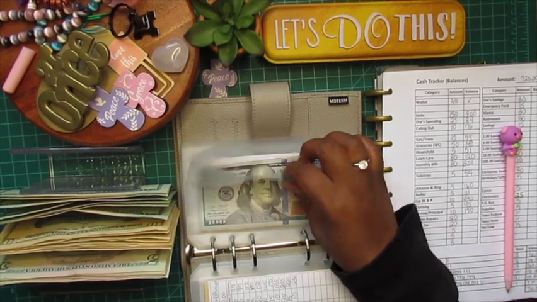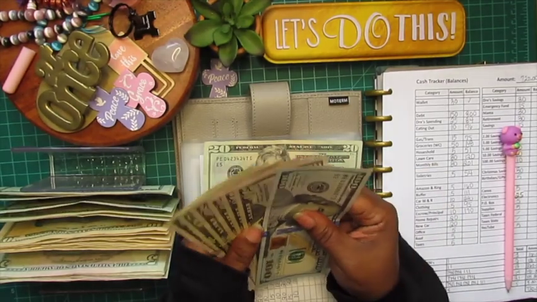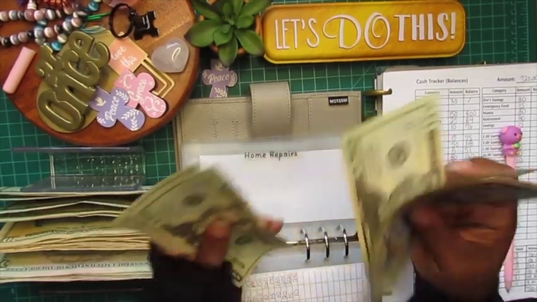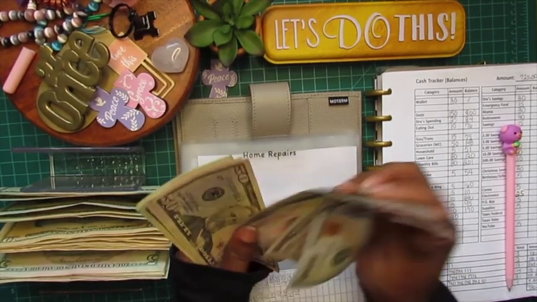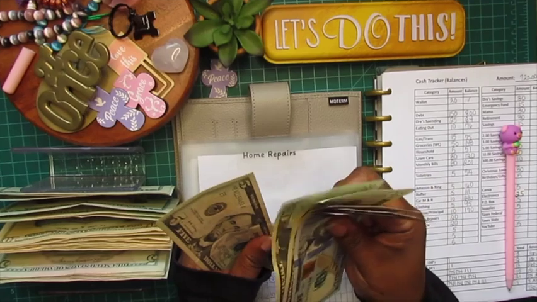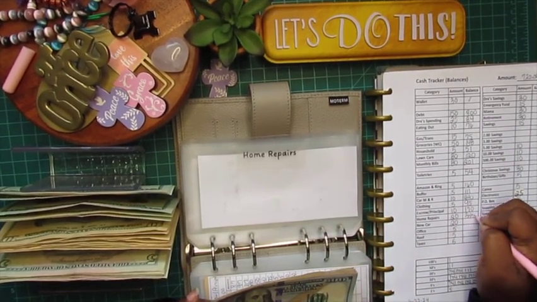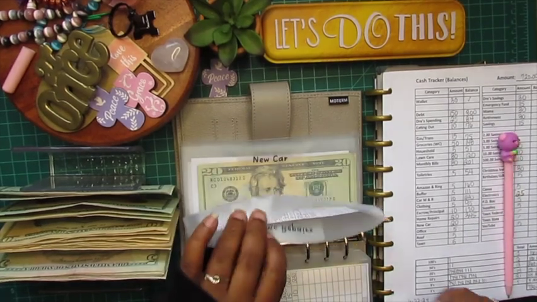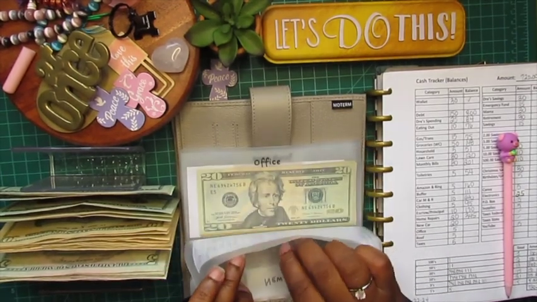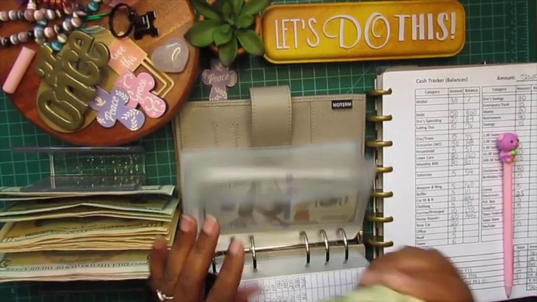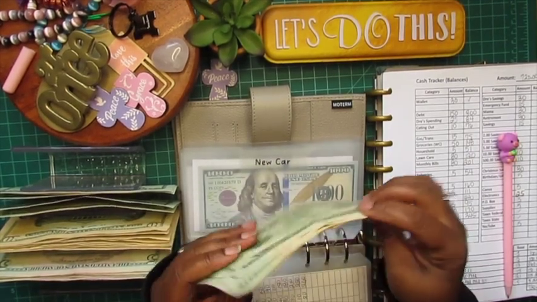Home repairs is getting $20. So we now have 100, 200, 300, 20, 45. $345. New car is getting $20. So we have 20, 40, 60, 80 in our envelope.